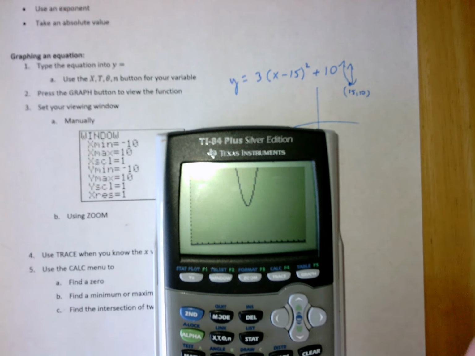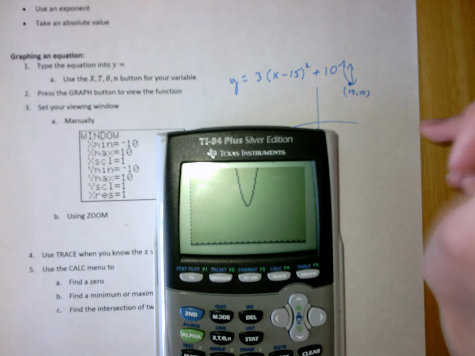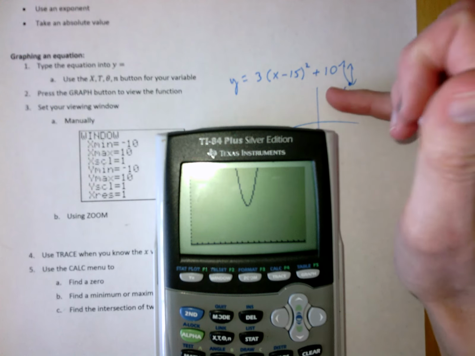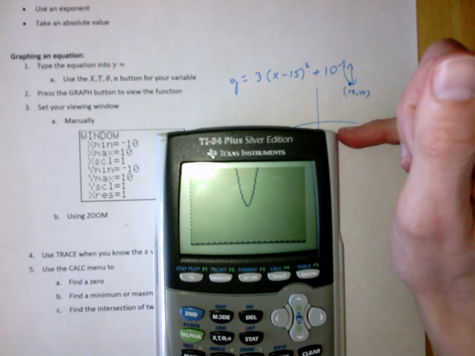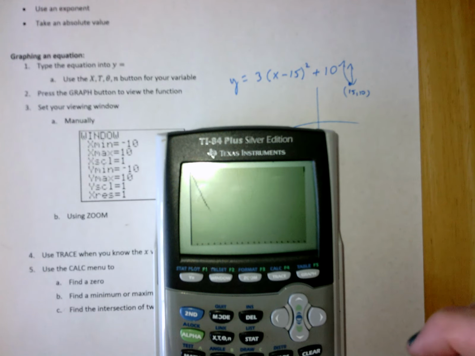Okay, so that is kind of the point of what we're doing here. What you want to do when you're using your window is not blind guessing. You look at your graph and you try to make some good estimates. If we had gone from that Zoom Fit, you can also use Zoom Fit as a starting point.